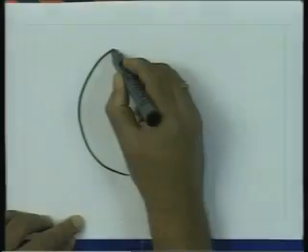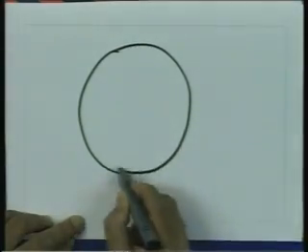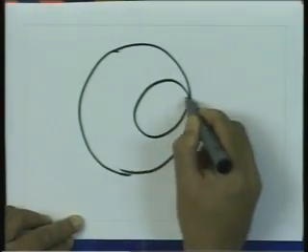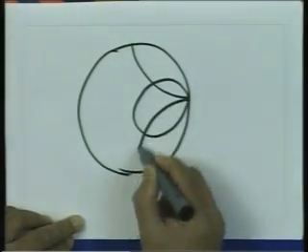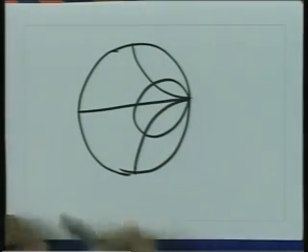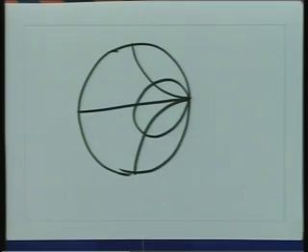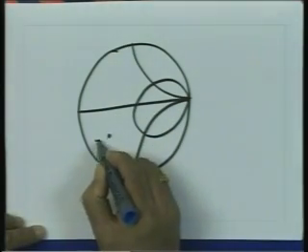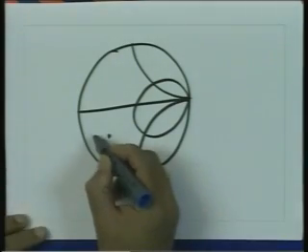So, again, let us say this is my Smith chart, and let us say I have some impedance which is marked here. This is my load impedance ZL.